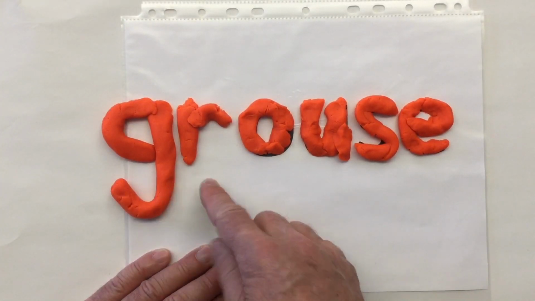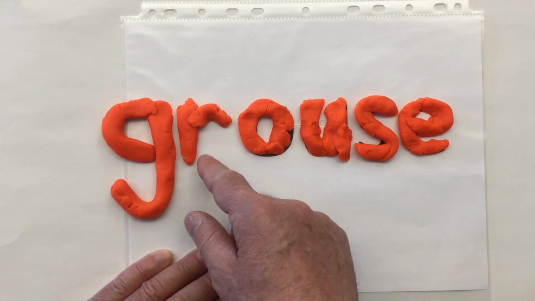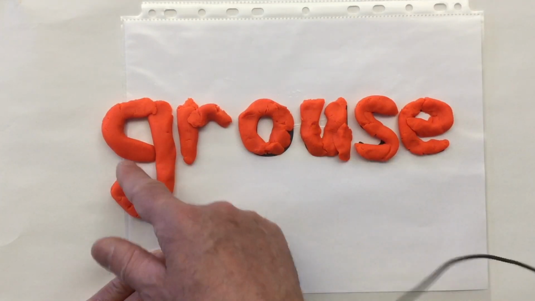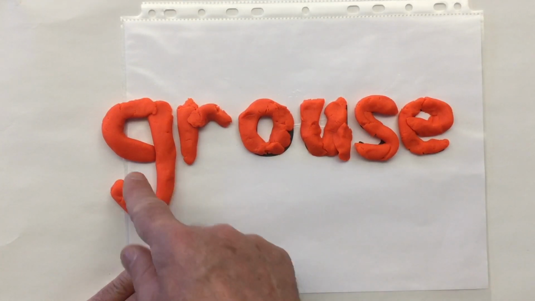If I add a GR in front, it makes the sound grr, ouse, grouse. A grouse is a type of bird. Grouse.